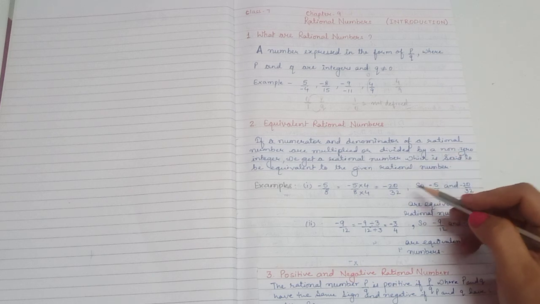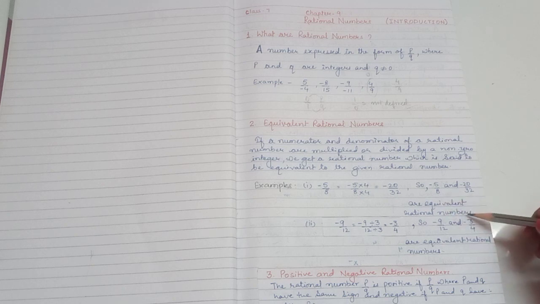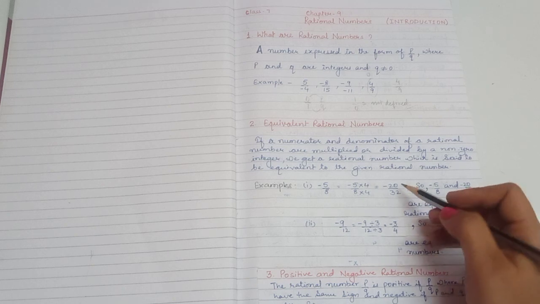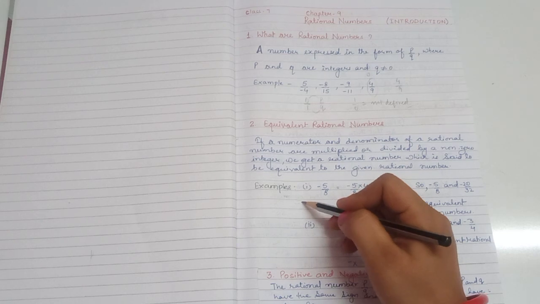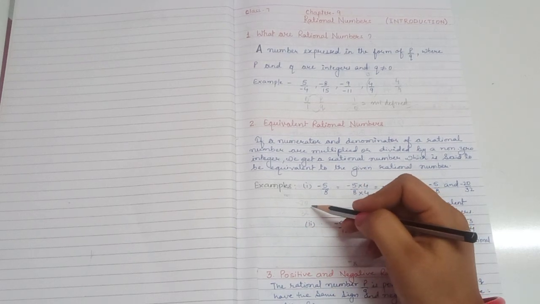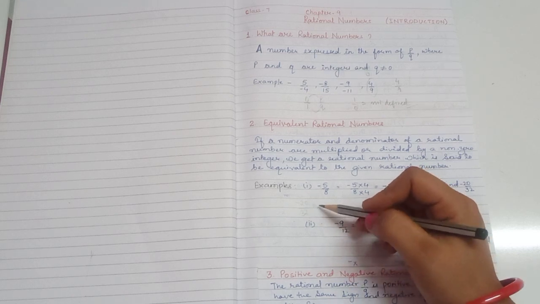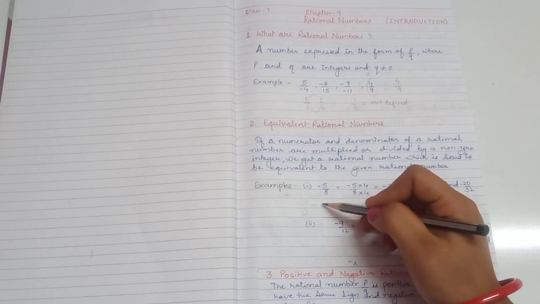So here we can see minus 5 by 8 and minus 20 by 32. They are both equivalent rational numbers. Why? Because if we cancel minus 20 by 32 with 2, we get minus 10 by 16.